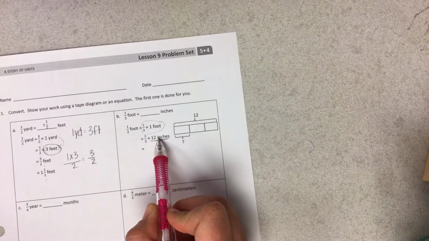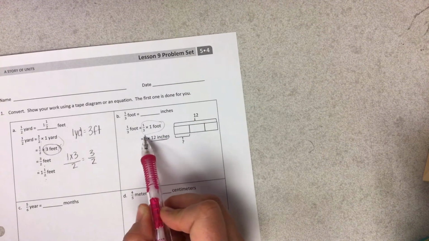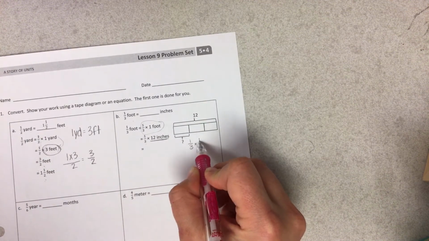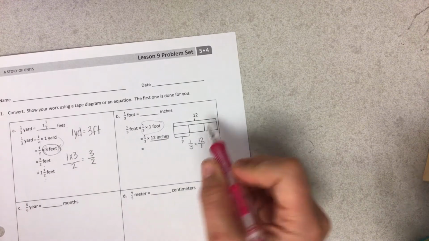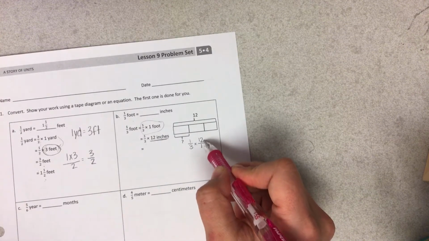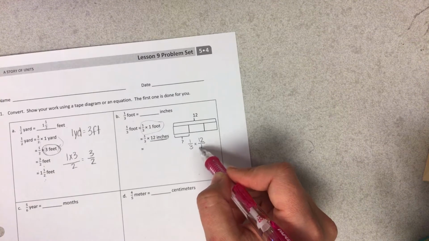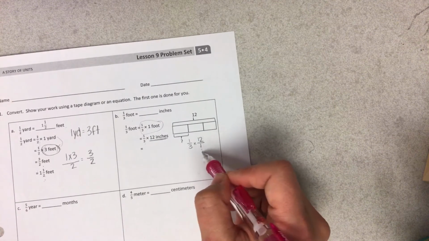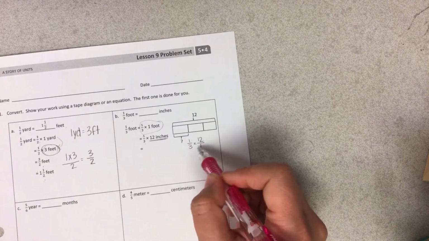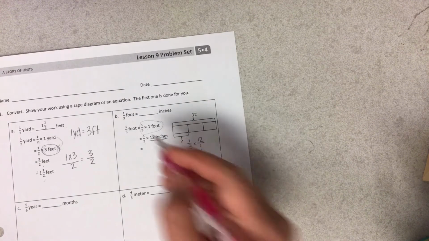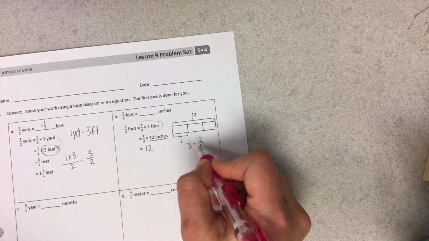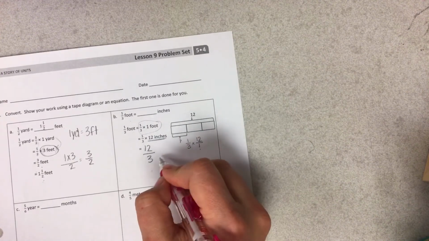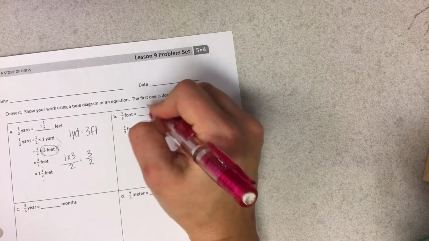foot equals 12 inches. Okay, so now I can multiply, because guys, remember when I have 1/3 and I'm multiplying it by that whole number 12, remember 12 is basically 12 over 1, because any whole number always has a denominator of 1. So now I can multiply across. I've got 1 times 12 is 12, and then 3 times 1 is 3, so my denominator is 3. And when I do 12 divided by 3, that's going to give me 4 inches.